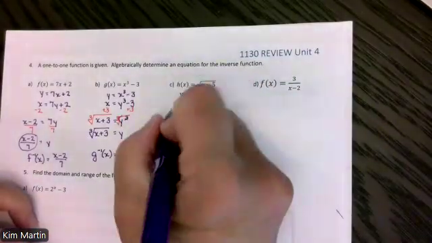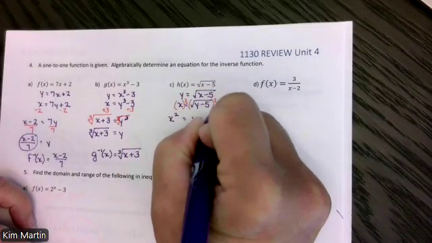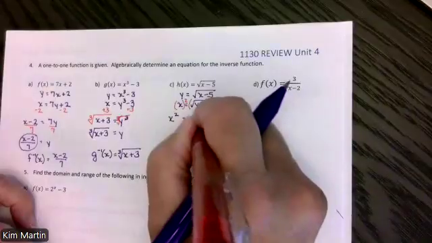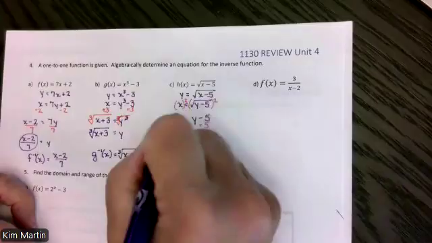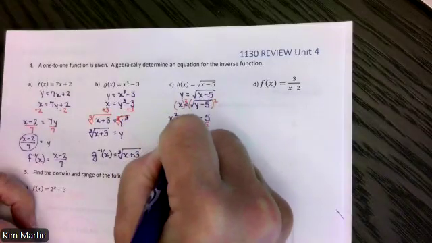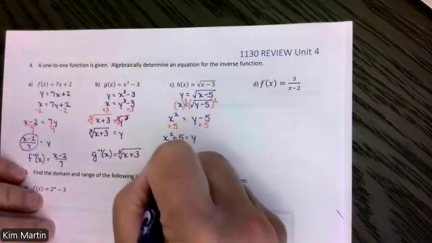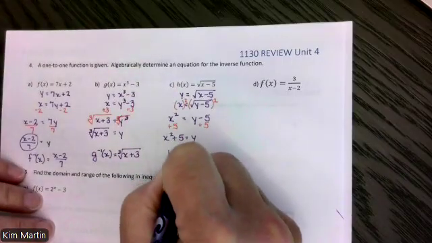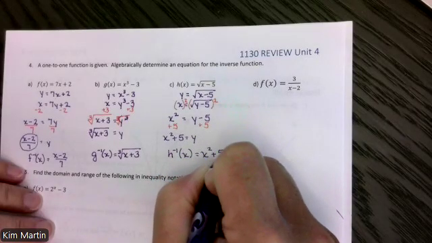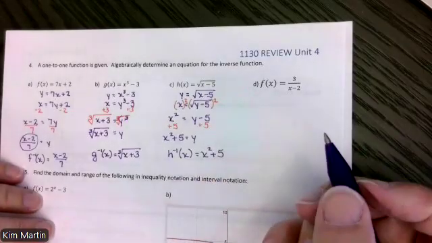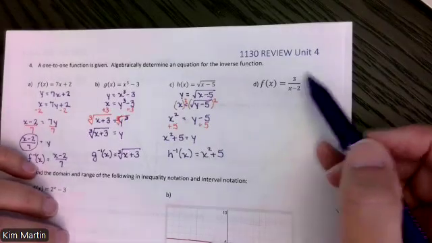So I get x squared equals y minus 5, add 5 to both sides, and we get x squared plus 5 equals y. Now do the correct notation. It was called h, so we're going to do the inverse of h of x equals x squared plus 5. Okay, this one's not too bad.